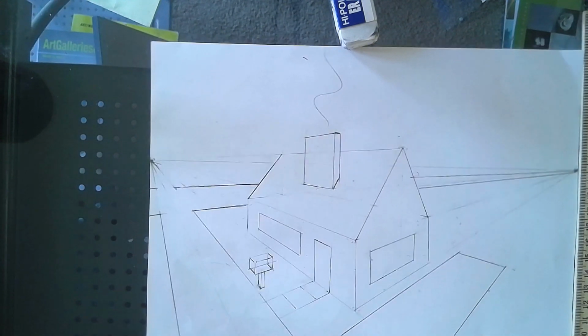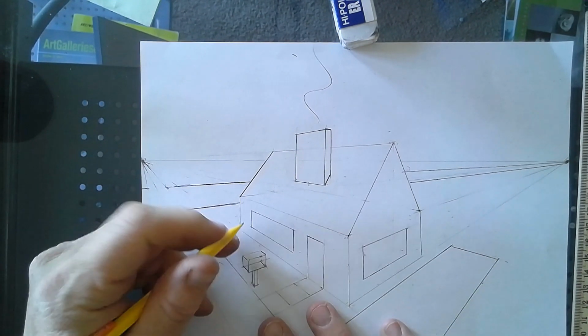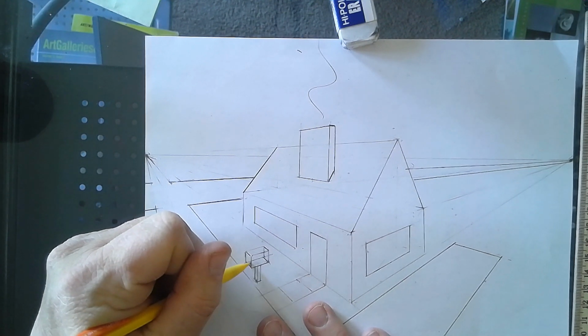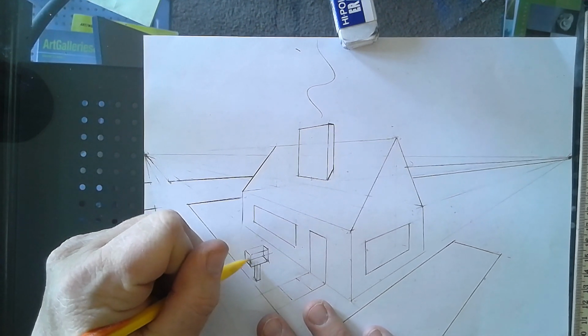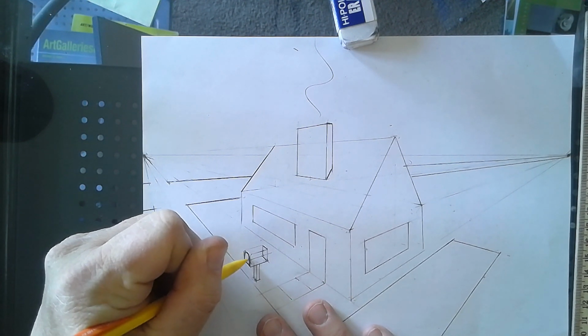And so we've got this side over here on the left. Put a box on top of it. Now I have seen square mailboxes before. If I wanted it to be the traditional kind of rounded top, what I might do is go in and just kind of curve this.